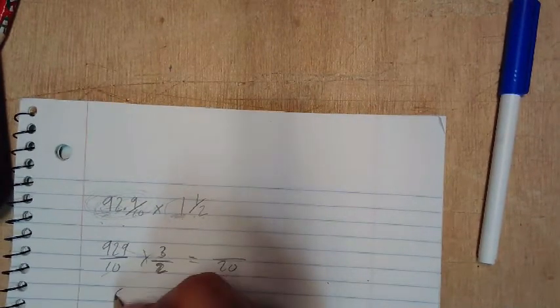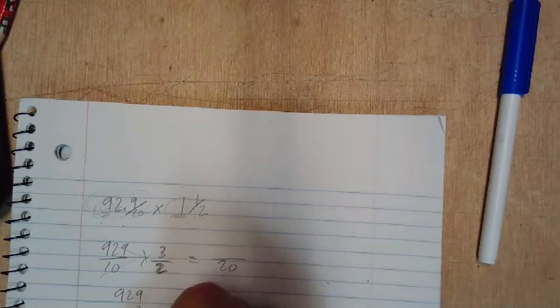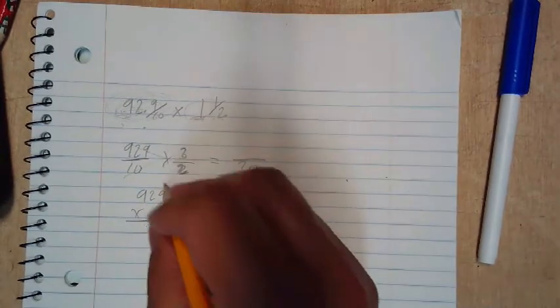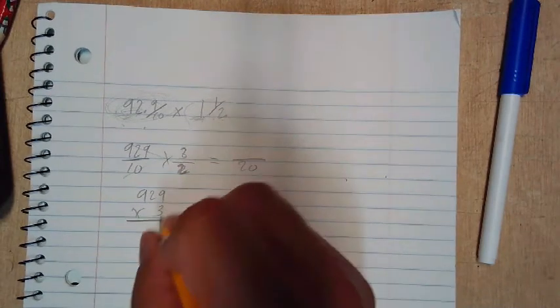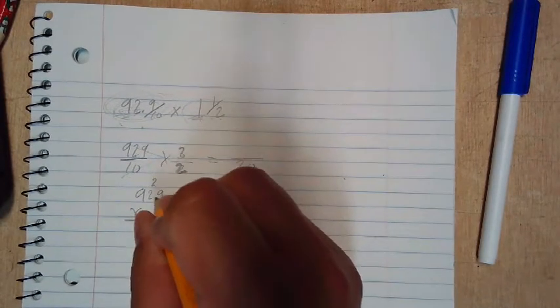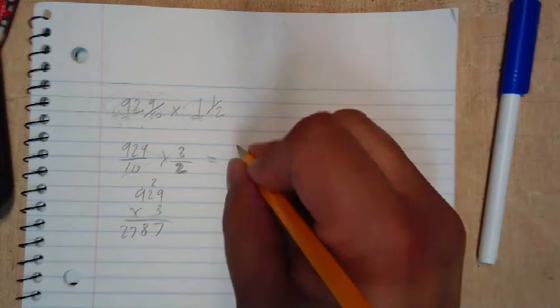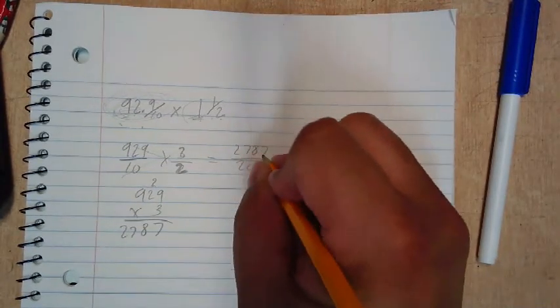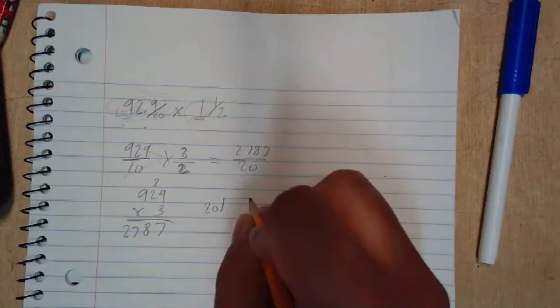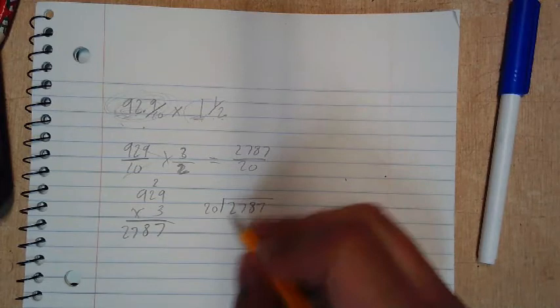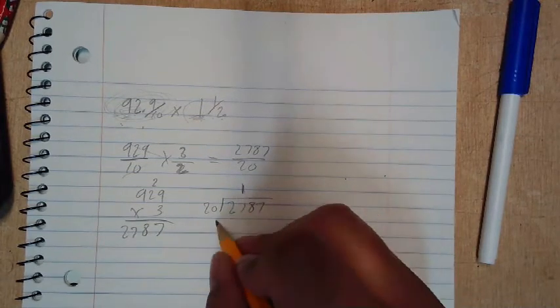929 times 3. Now, I could pull out a calculator, but by the time I find it and bring it down here, or just whip out my phone, it's just easier if I do it on paper and pencil. 3 times 9 is 27. 3 times 2 is 6. Plus 2 is 8. 3 times 9 is 27. And you know what I'm going to do next. It's a division problem. I can make one group of 20 from 27.